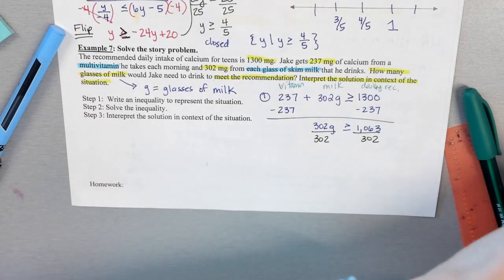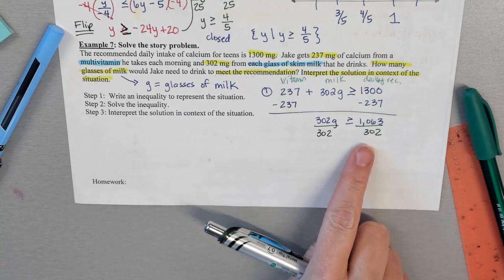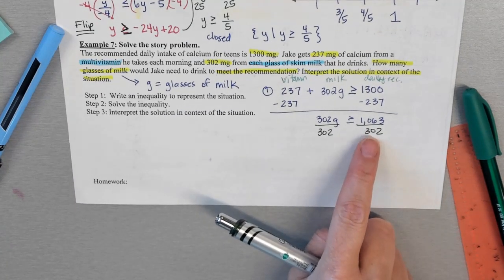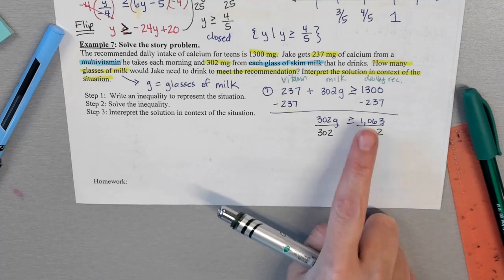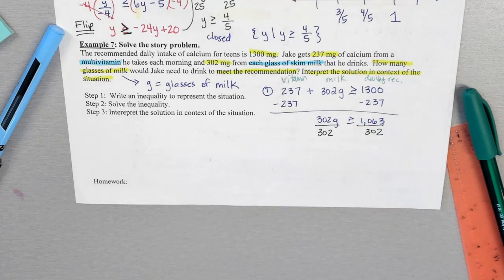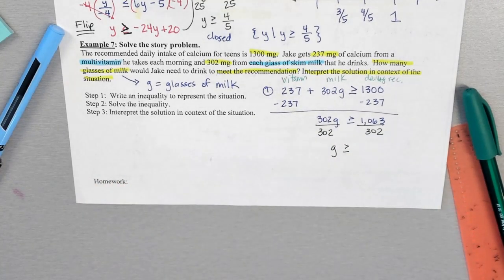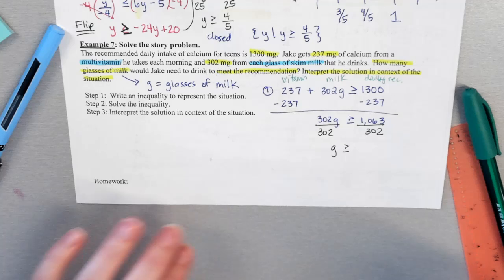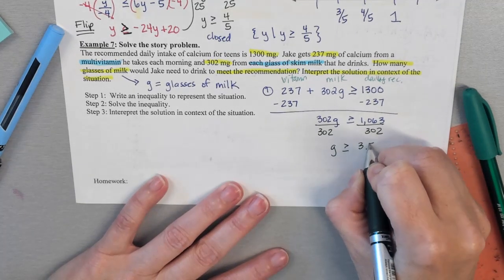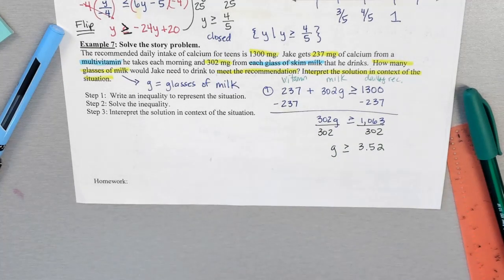And then I want you to start thinking about approximately what you should have. How many times do we know that 300 goes into 1,000 at least? Yeah, at least 3 times. So when you divide and you get a decimal, we're going to round to the nearest hundredth, because they don't tell you what to round to. And then when you divide, you'll get about 3.52.